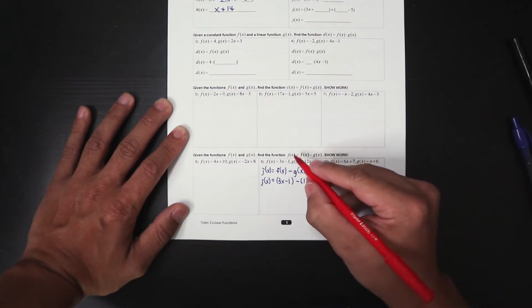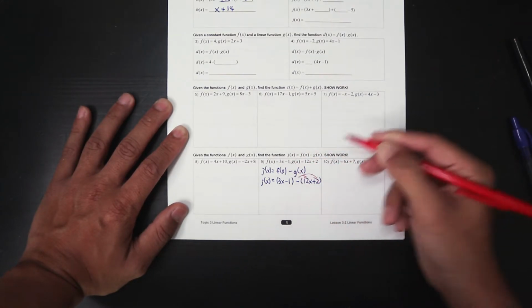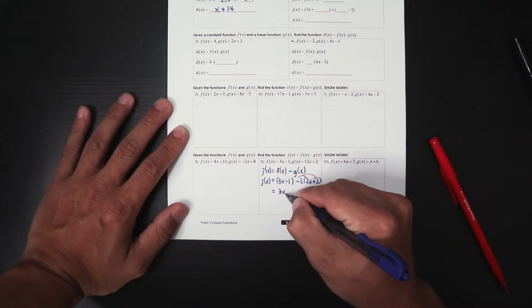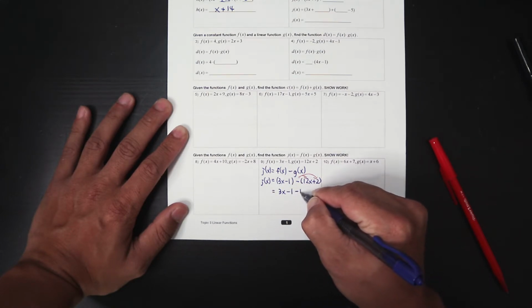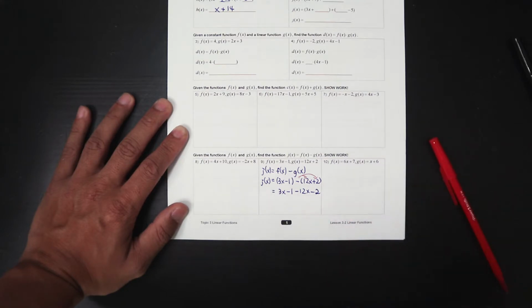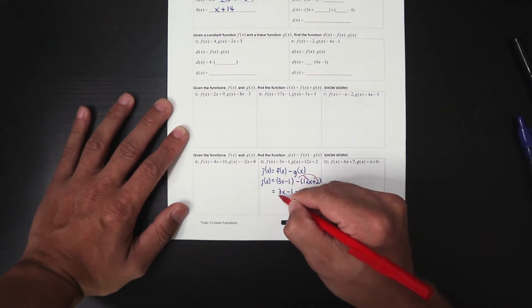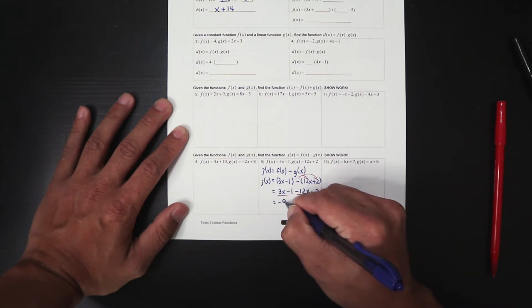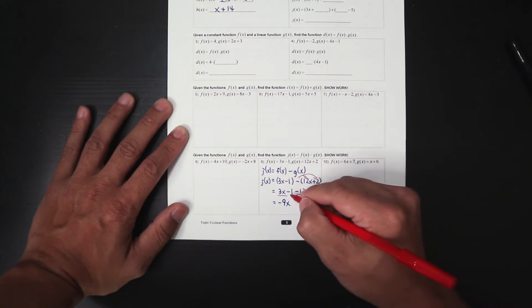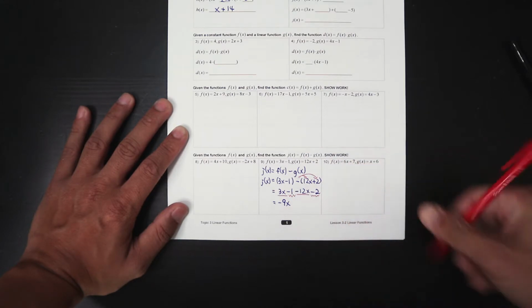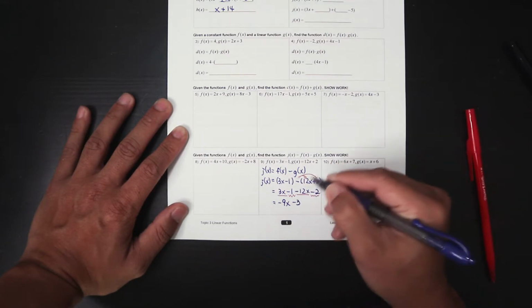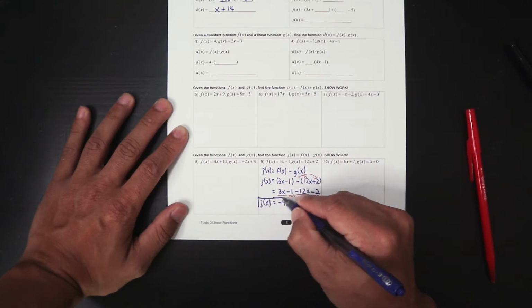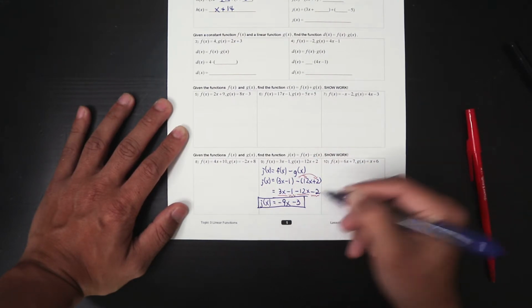Remember, for subtraction, you have to use distributive property on the second function. So you will get 3x plus 1, and then minus 12x minus 2. And then from here, you're going to combine some like terms. I see that 3x minus 12x is negative 9x. And then negative 1 minus 2 is negative 3. So to write your answer, you write j of x is equal to negative 9x minus 3. And then you box your answer like that.